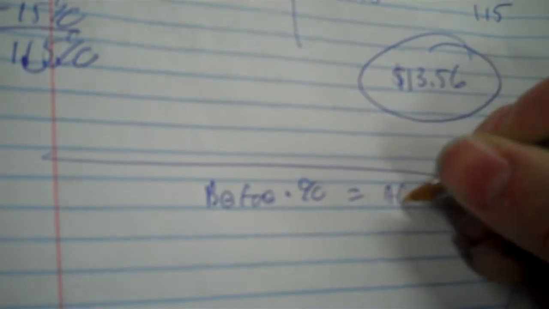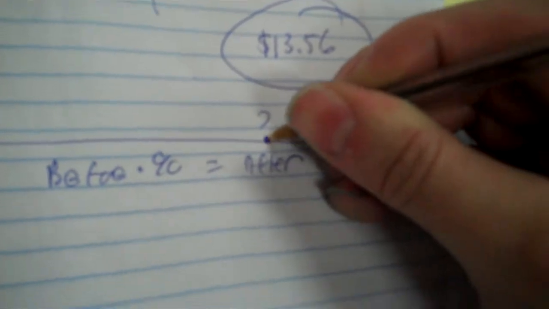Okay, an item is on sale for 25% off its original price of $45. How much is it after the sale? So before times percentage equals after. All right, so we're finding the after. That's what we don't know. X goes here. So X is now by itself. So I'll just need to multiply these two factors, and I have my answer for X.